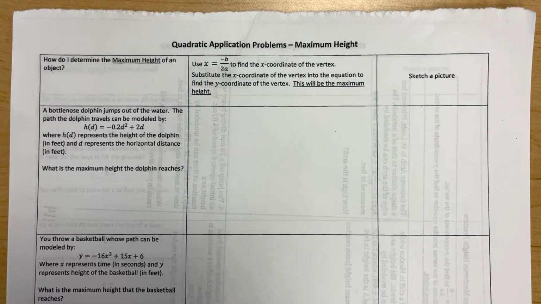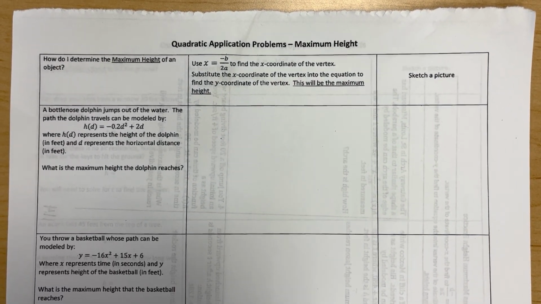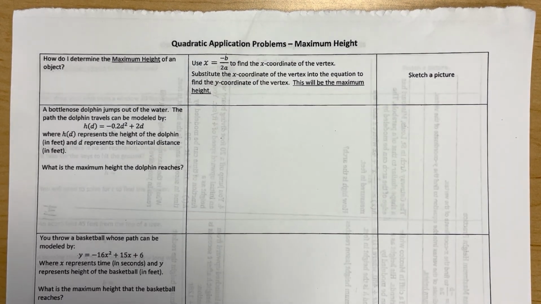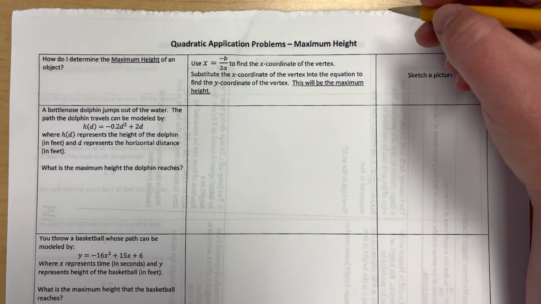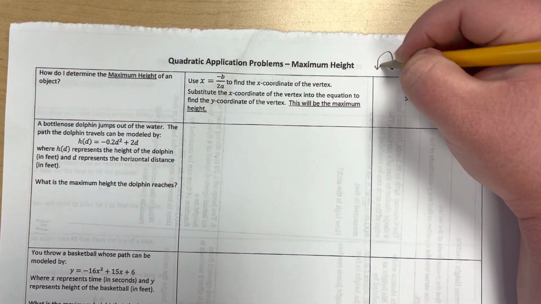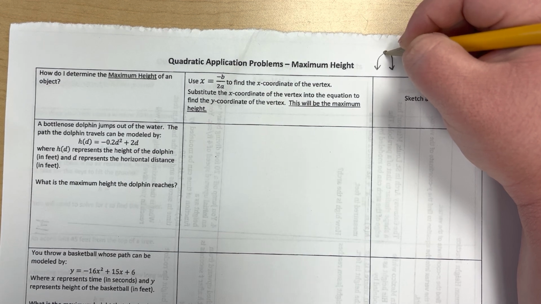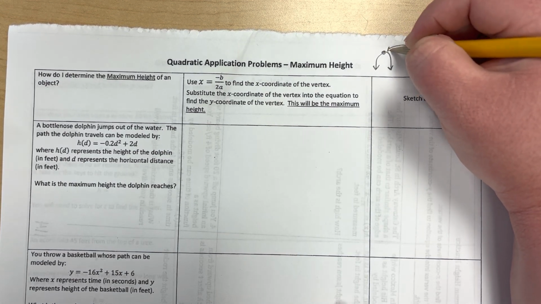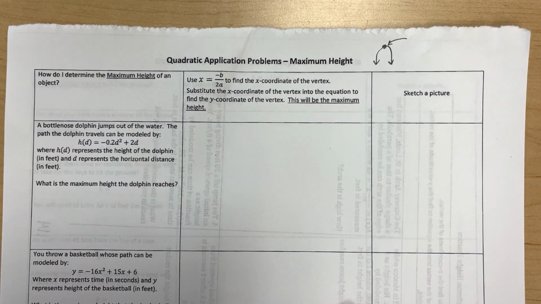Hey guys, in this video I am going to teach you how to solve quadratic application problems that involve finding maximum height. So to find maximum height, remember with a quadratic, it's just a U-shaped graph. So that means that you're going to have a vertex that is a maximum. So essentially that's what we're looking for, the vertex of your maximum.